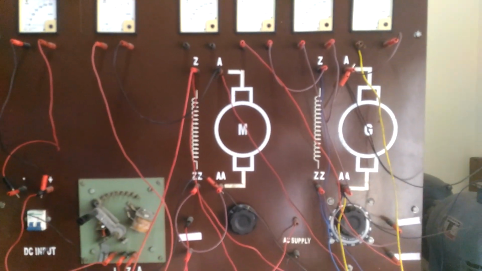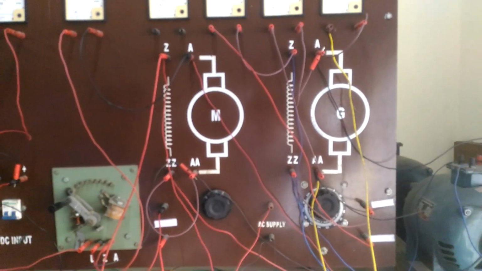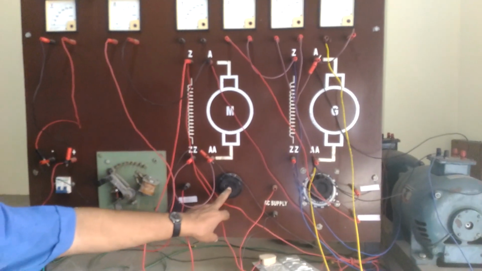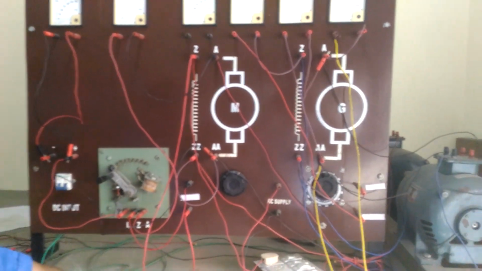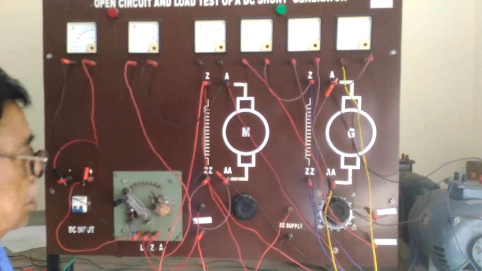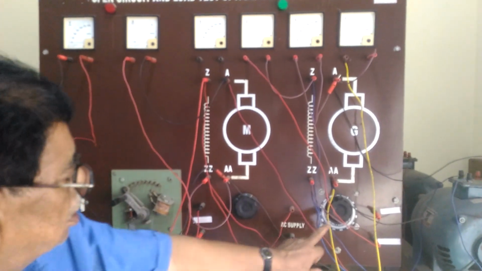And when the generator starts rotating, we will slowly start excitation of the generator. Excitation means we will give supply to the field of the generator, and we will see that with the increase in the excitation how voltage is built up, that is voltage is increased up to its rated value.